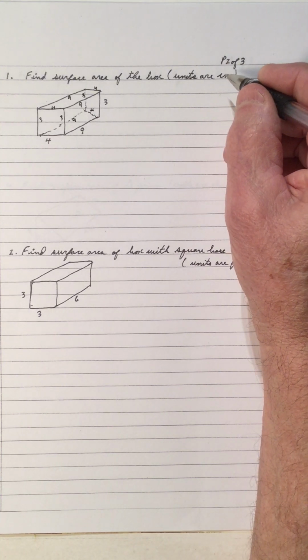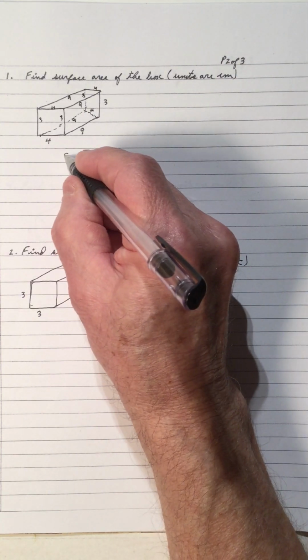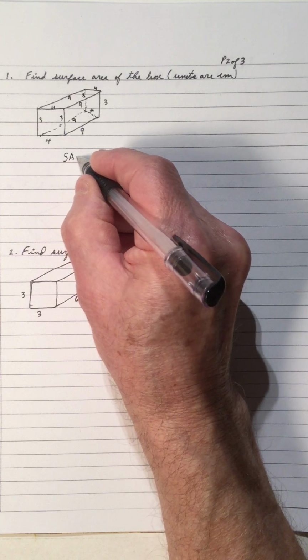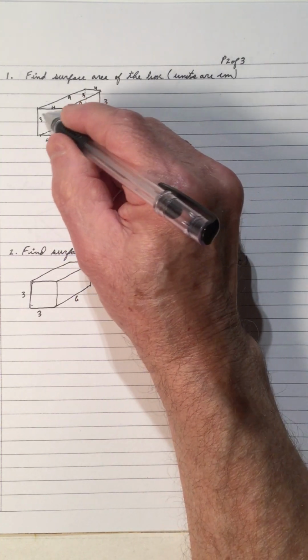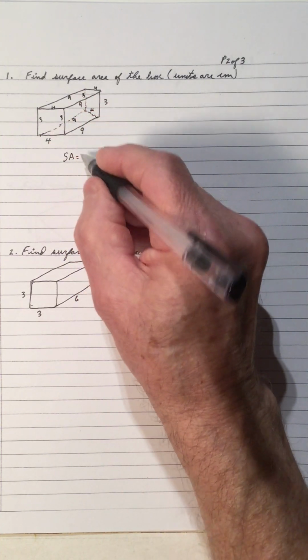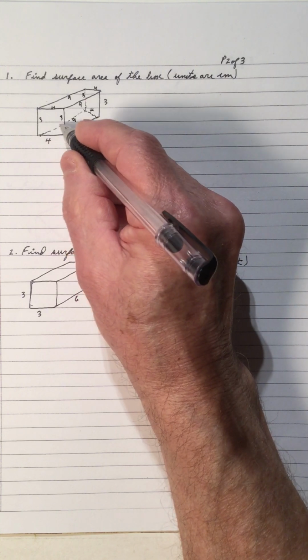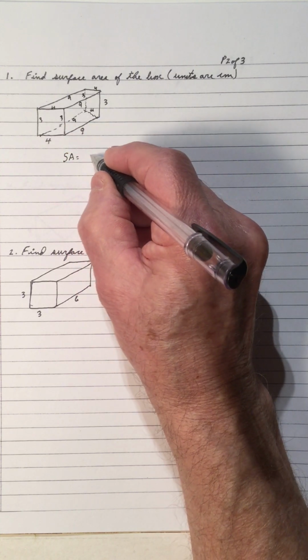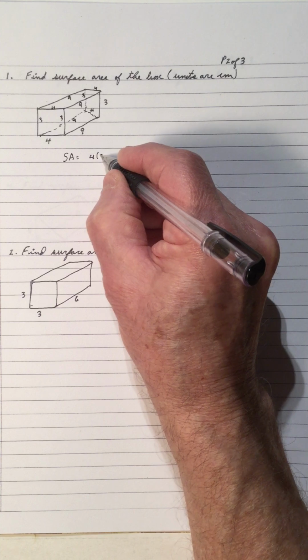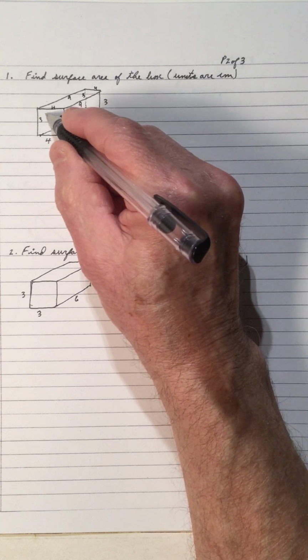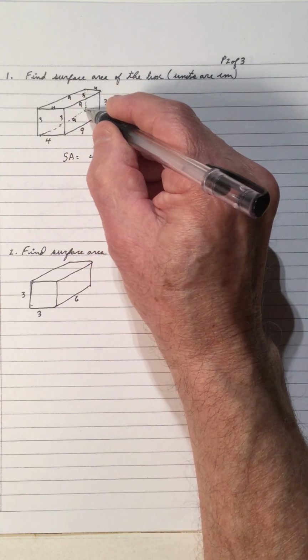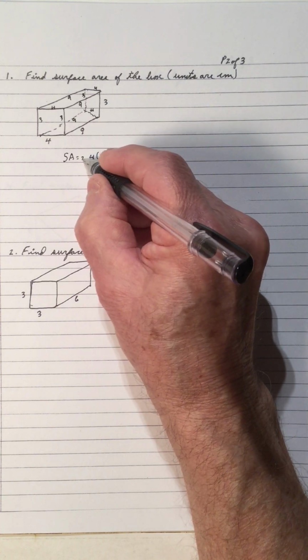So as a result, let's look at the surface area. Let's look at one side of it. Let's look at the end. So this end is a 4 by 3, a rectangle. So it's 4 times 3. But this end here is the same as this end over here. So that's twice that.